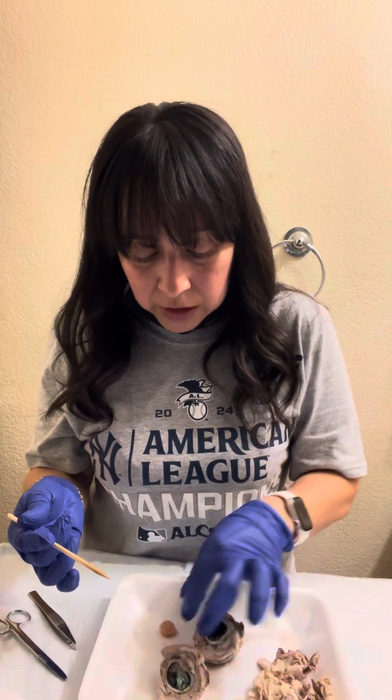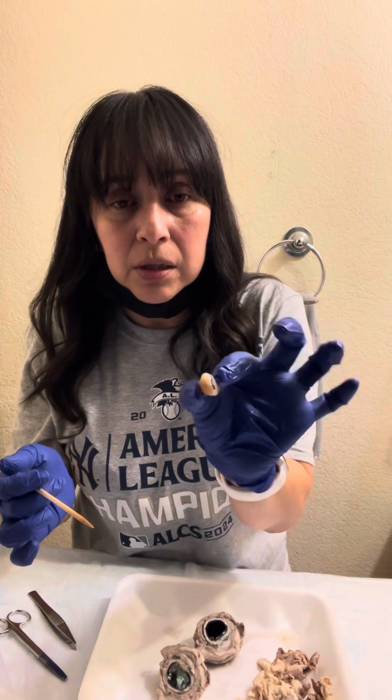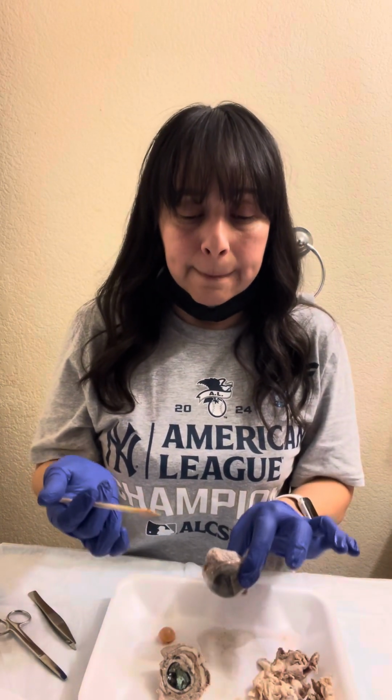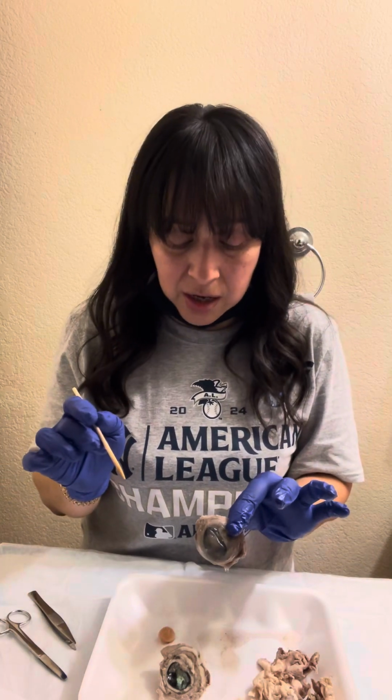We also have the lens. The lens is a clear structure, and it's posterior to the iris. So here's the lens here. And that's responsible for refracting or bending the light rays that are in reference to distant or close-up vision, and those rays are focused on the retina. So that's what the lens does.